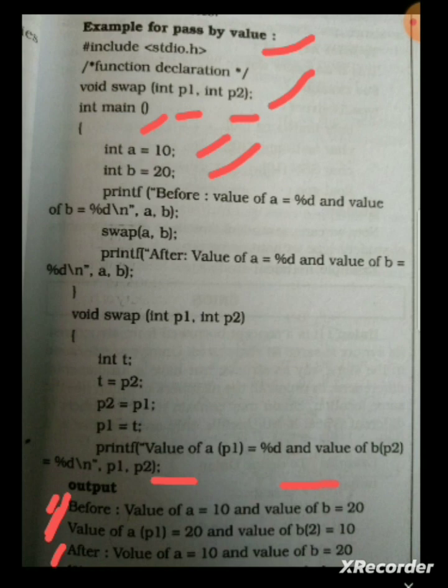So based on the design, I need to write the code. I'm writing printf before colon, value of a equals %d and value of b equals %d, a comma b. Why %d? Because it is an integer. If it were a character, I would have written %c. Since these two are integers, I am taking value of a equals %d and value of b equals %d.